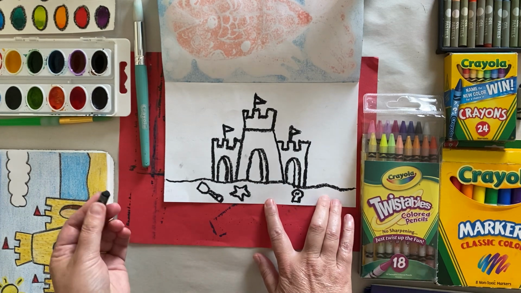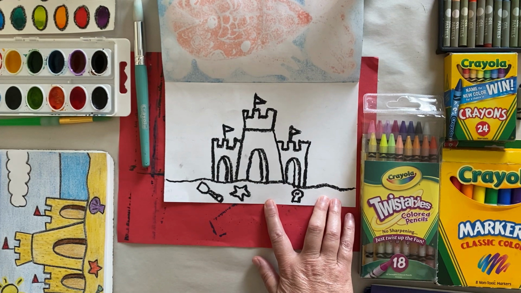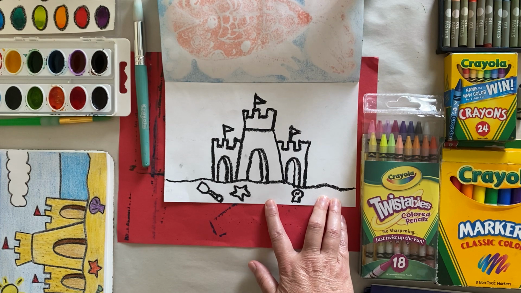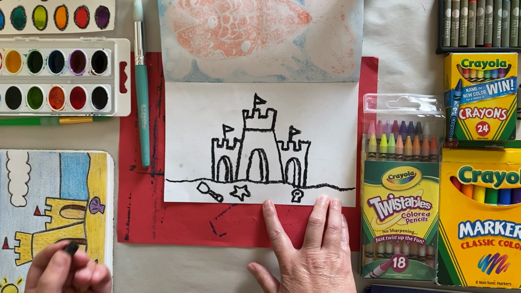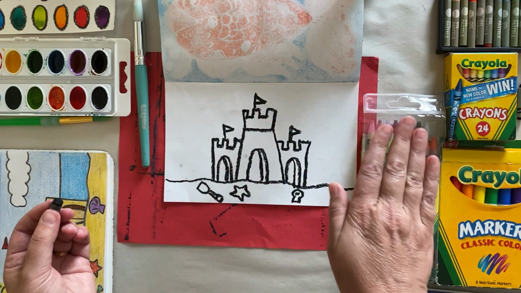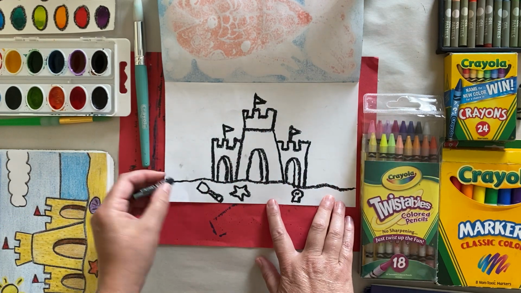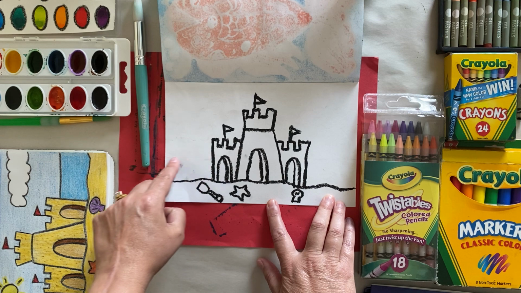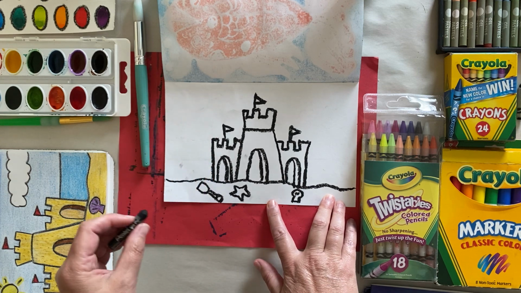All right. Oh, we need to add our horizon line. Now the horizon line is where the sky and the earth meet, or it can mean where the sky and the water meet. So in our beach picture today, it's going to be where the sky and the water meet. It's a horizontal line, a line that goes side to side. And I'm going to put mine low in my picture because I want lots of sky showing.